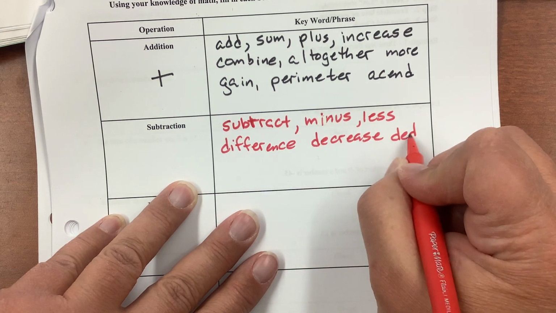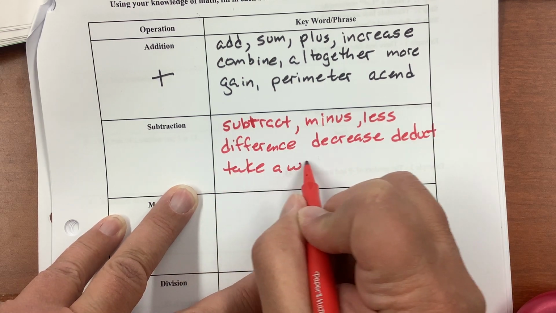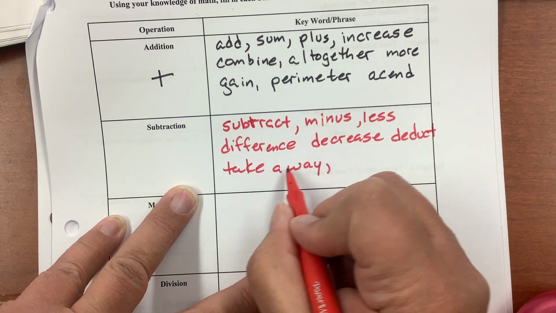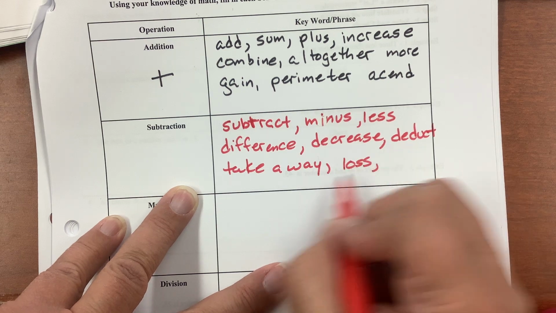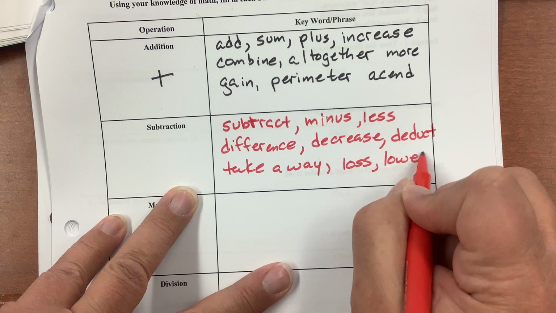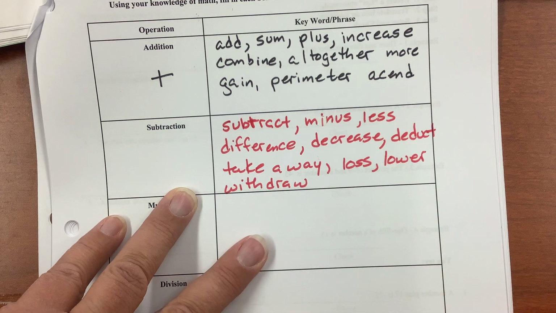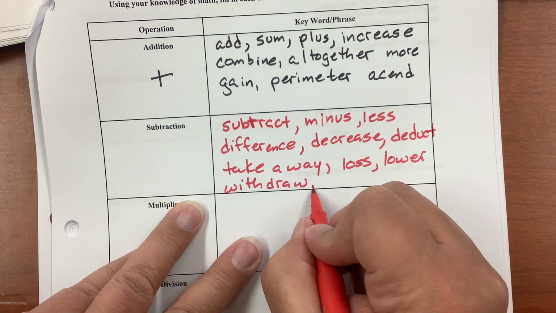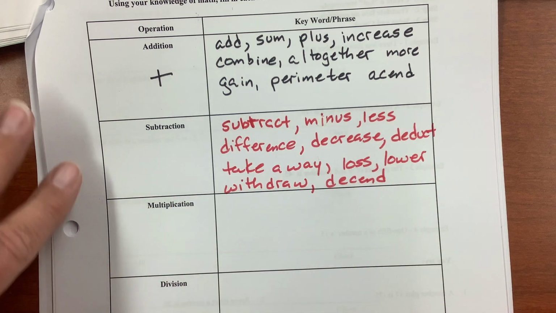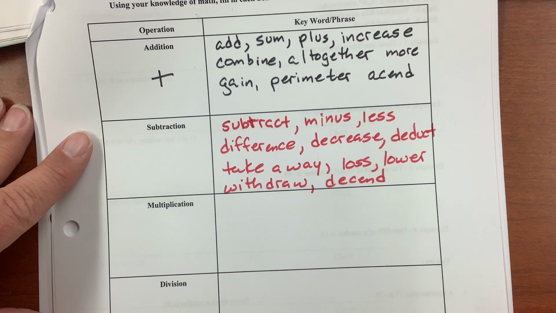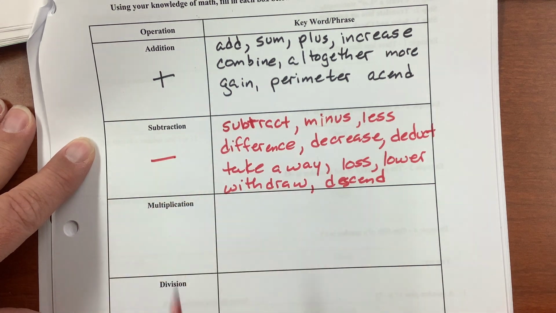Deduct. Take away. Decrease, deduct, take away. Loss. Withdraw, well, lower. Withdraw. I think that's, oh, and descend. Keep going down. Now, D-E-S-C-E-N-D. I am having a spelling day today. Subtraction only has the one symbol.